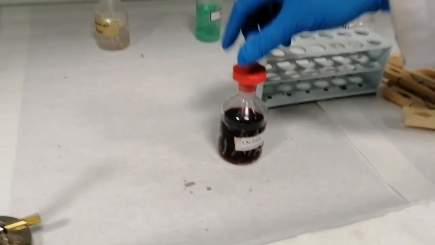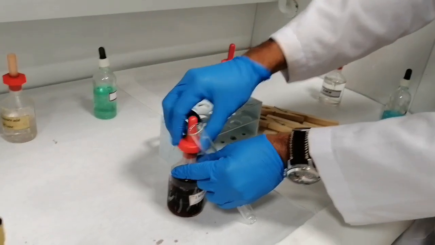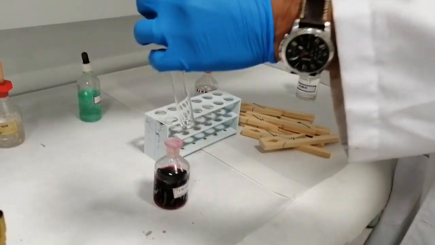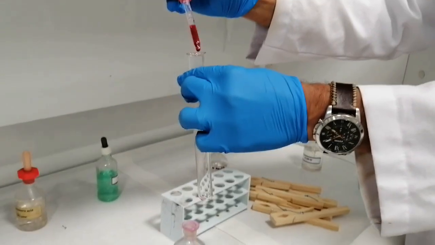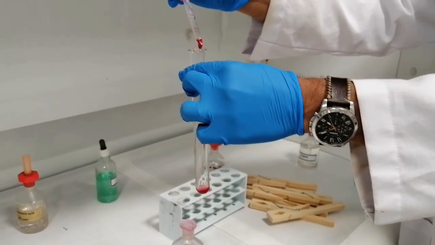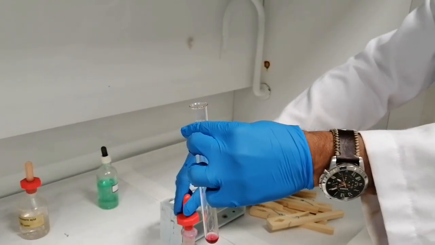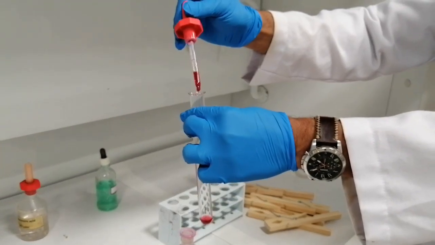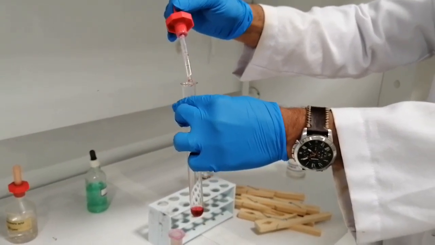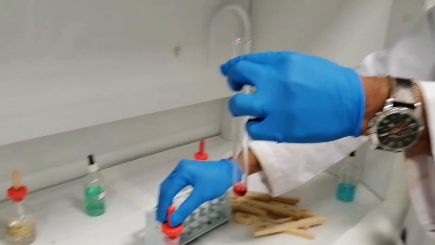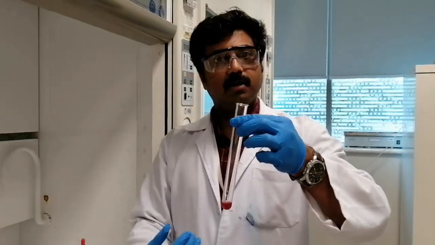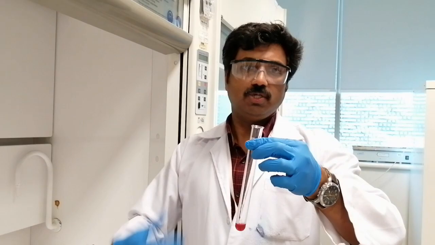You can add around 1 to 2 ml of this aqueous cobalt chloride solution into the test tube. I'll take around 2 ml to see the observation. Now this is a cobalt chloride solution. Now we are going to heat the solution under a Bunsen burner and see what's happening.